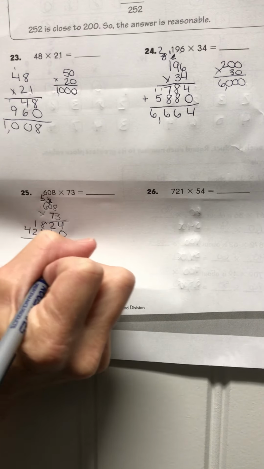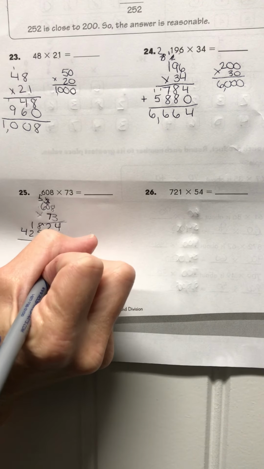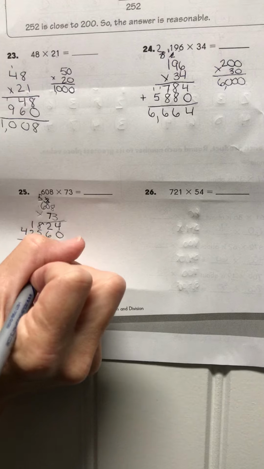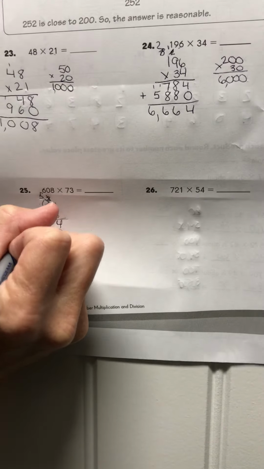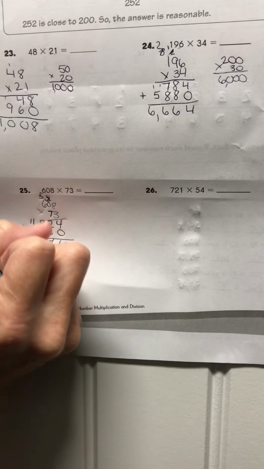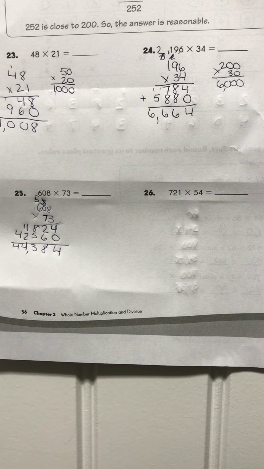42. All right, let's add these up. 4. 6 plus 2 is 8. 8 plus 5 is 13. 2 plus 1 is 3 plus 1 is 4. And then 4. So we get 44,384. Now let's see if that makes sense.